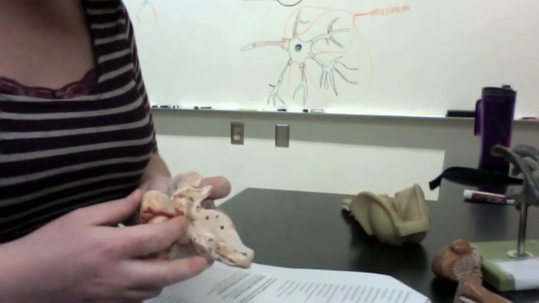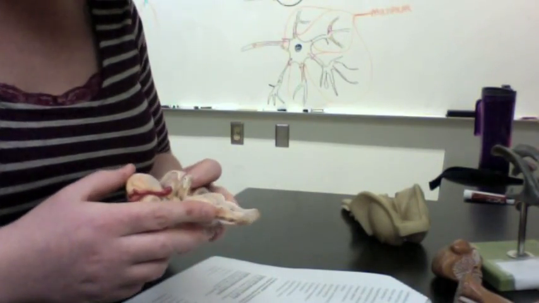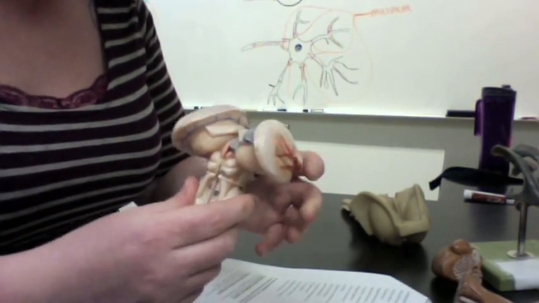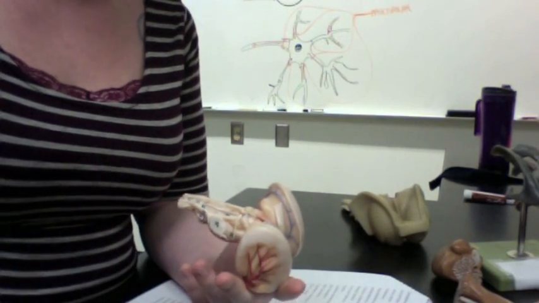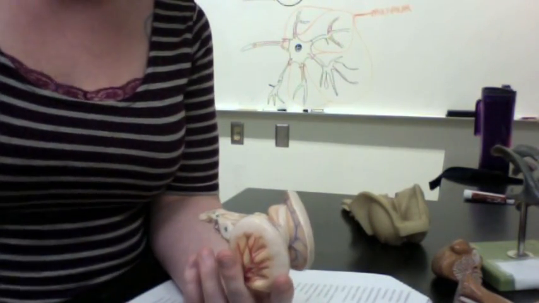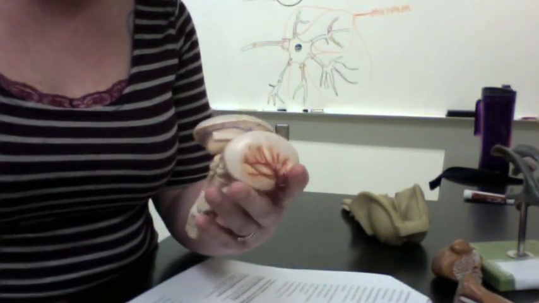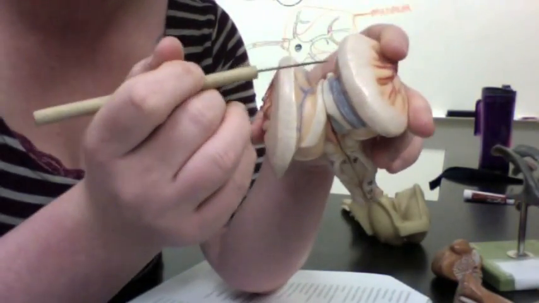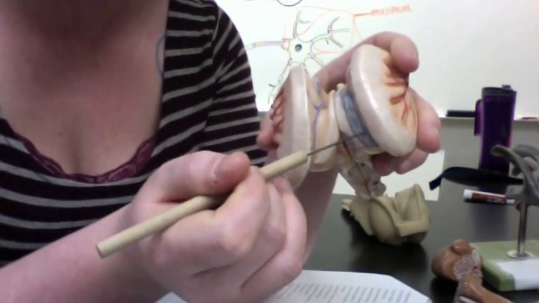Moving on, we have the choroid plexus on this particular list. So the choroid plexus is the thing that makes this stuff called cerebrospinal fluid, and it fills up the inside of your brain and also the inside of your spinal cord. But on this particular model, it's blue. So there's your choroid plexus, okay?